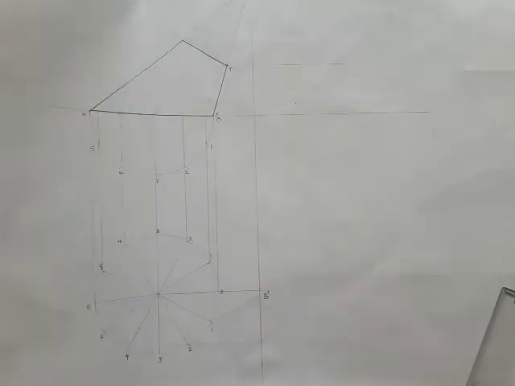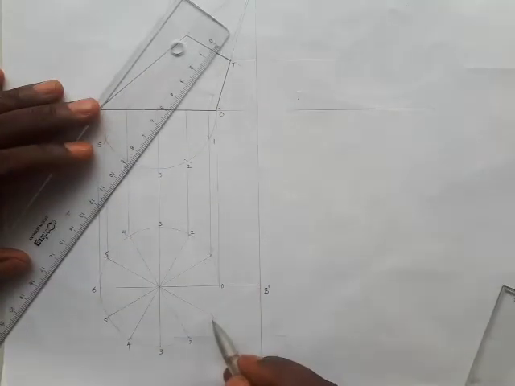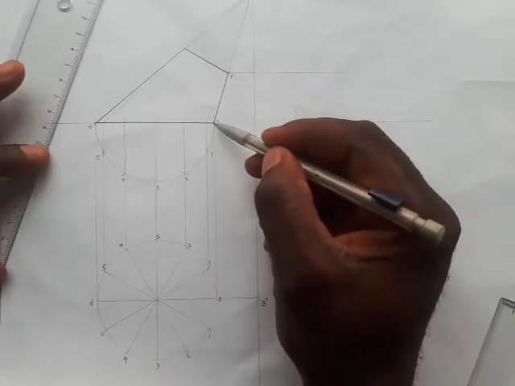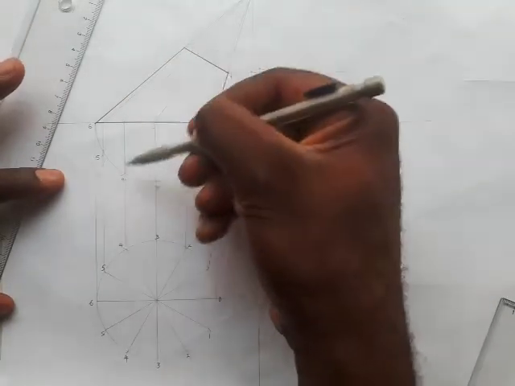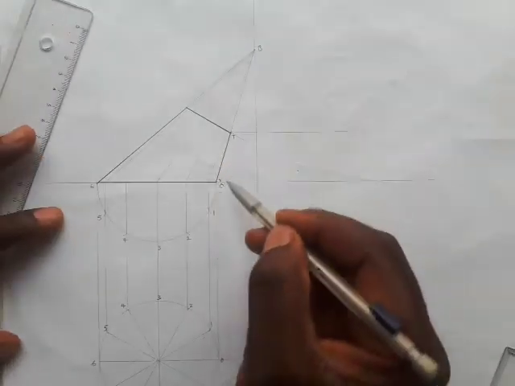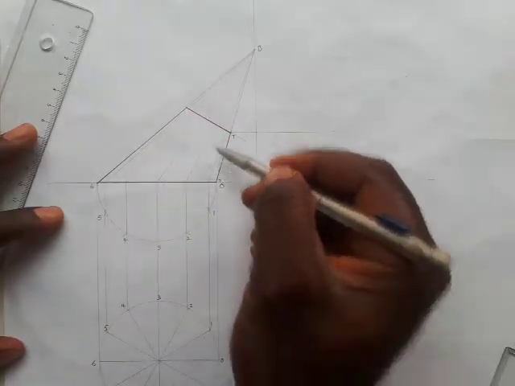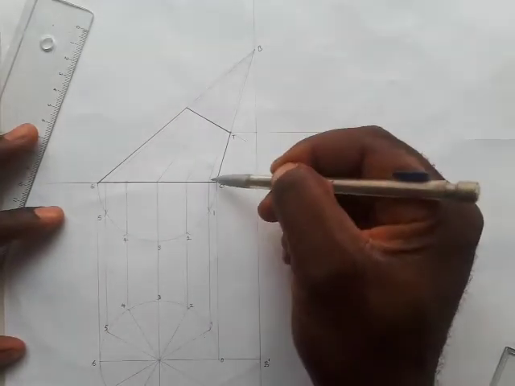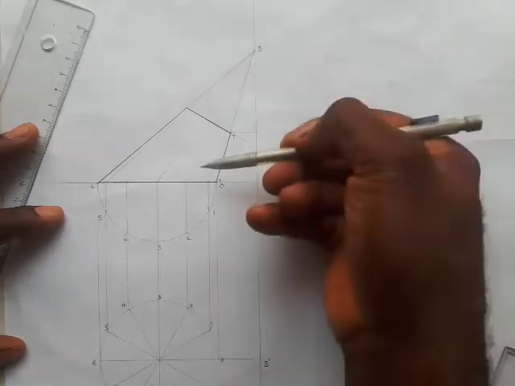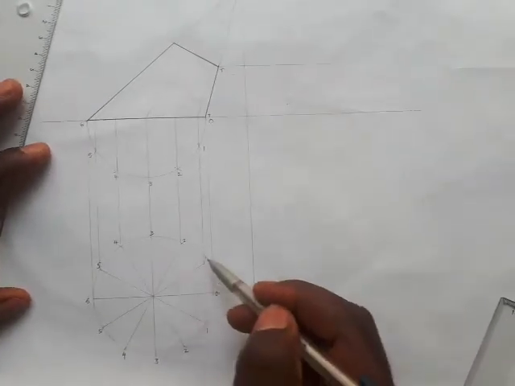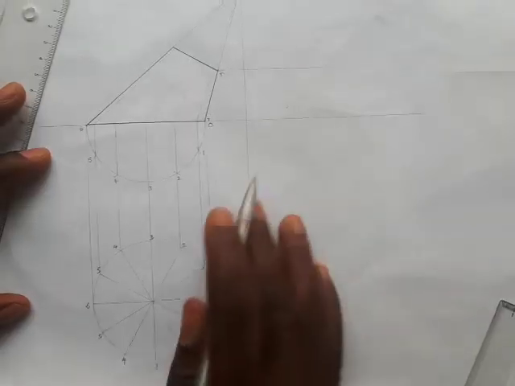So what you're going to do with thin lines, I'm going to connect 1 to the apex here, 2 to the apex, just like we connected 0 to the apex. Remember, if this is 1, there's a 1 at the other side, but we are not showing it because we only drew half a circle. So there is a corresponding 1 at the other side, which we cannot see there. Also there's another 2, but on the plan you can see both of them.